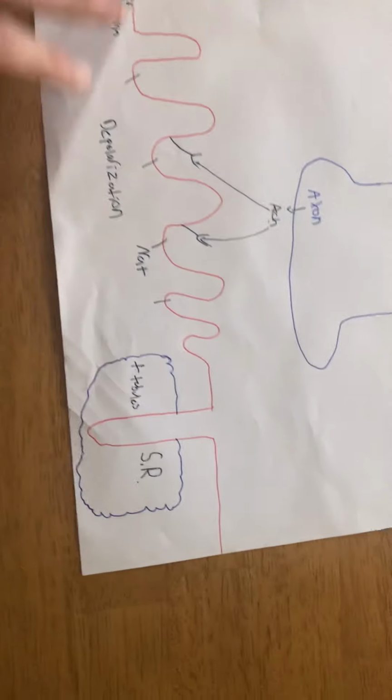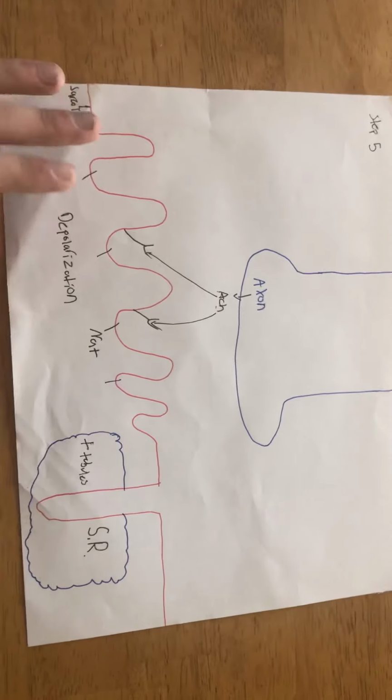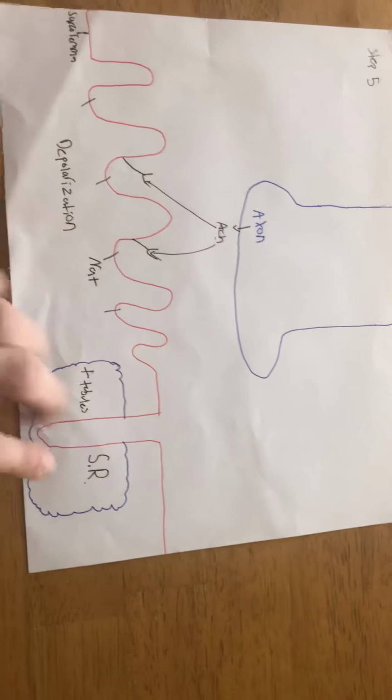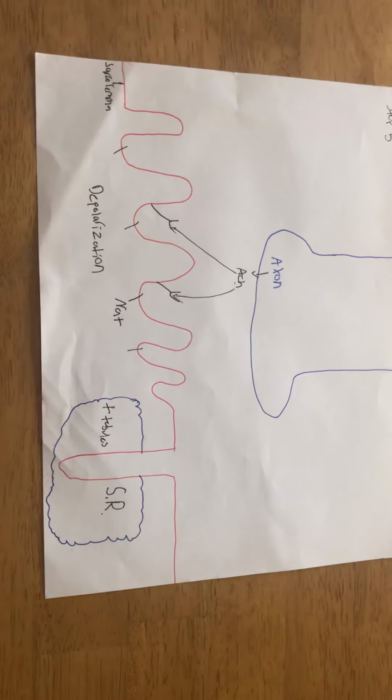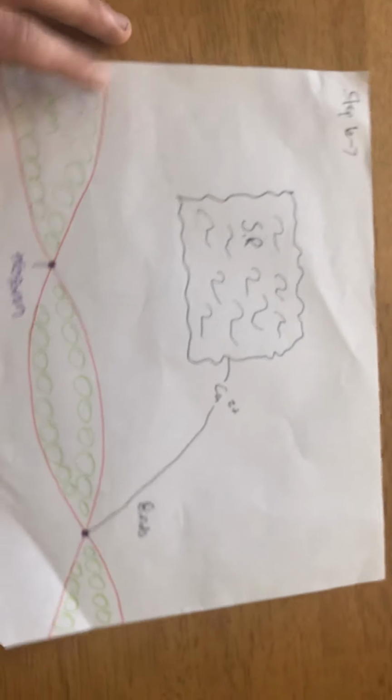And so step five, the depolarization is continued even further into the muscle, and it goes into the T-tubules, which are this right here. And that changes the SR shape. And that's step five. And so now we have steps 6 and 7.